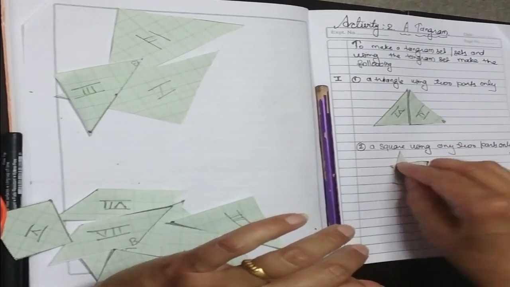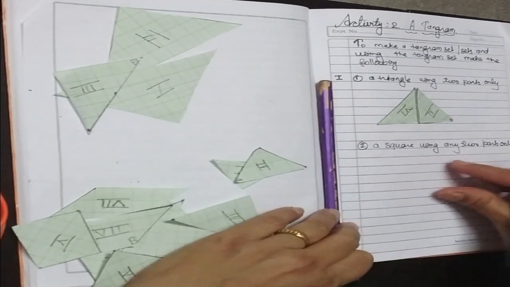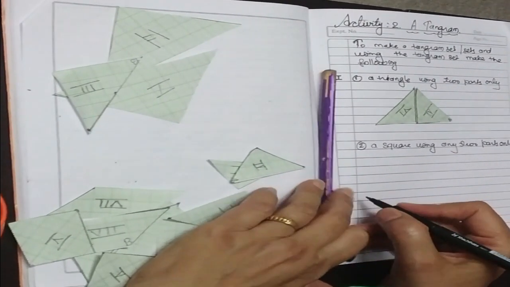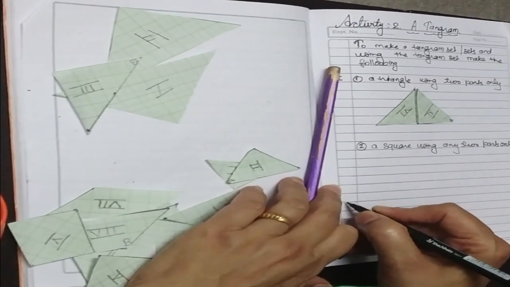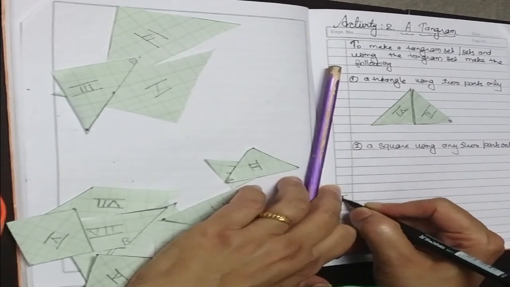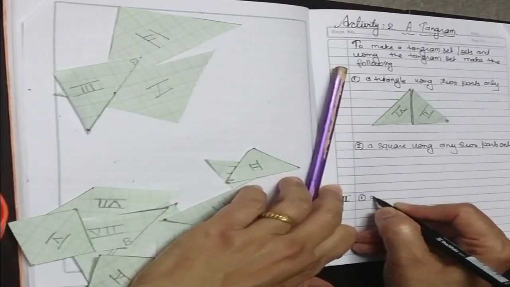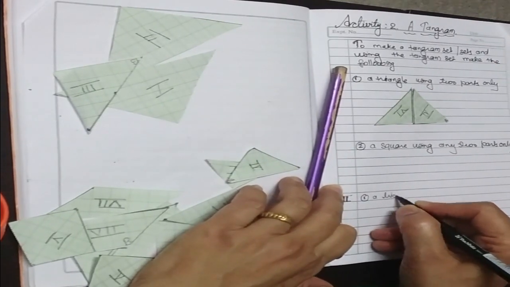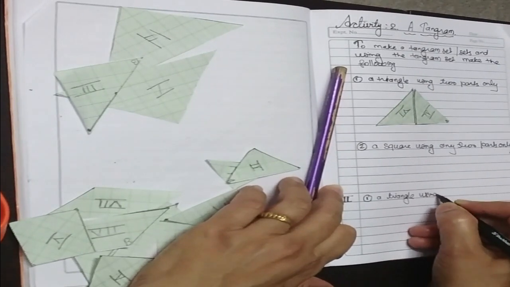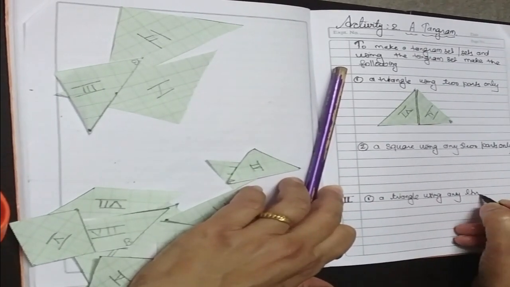Now I am leaving this for you to make a square using any 2 parts. Then the second part of the same activity is to make a triangle using any 3 parts.